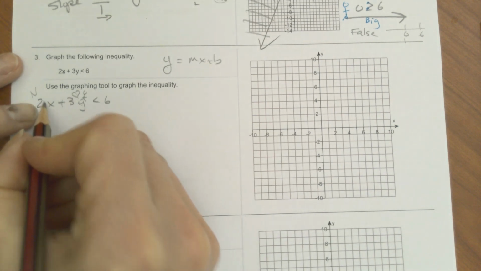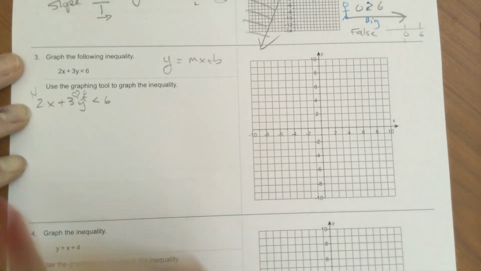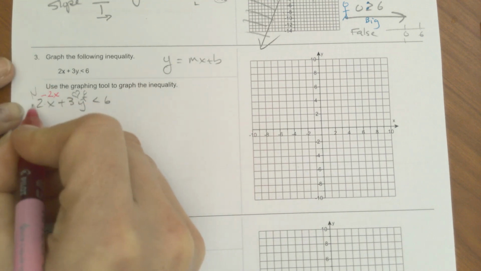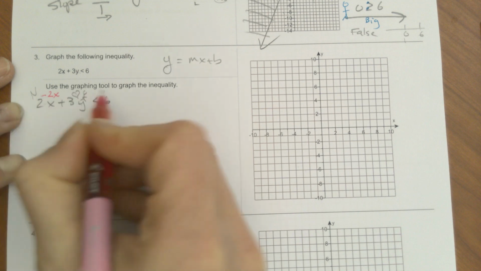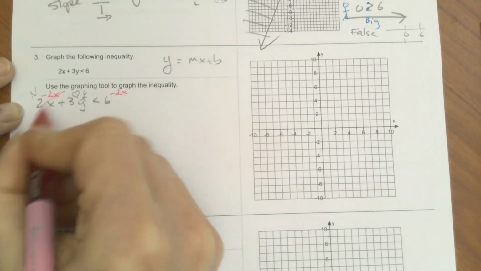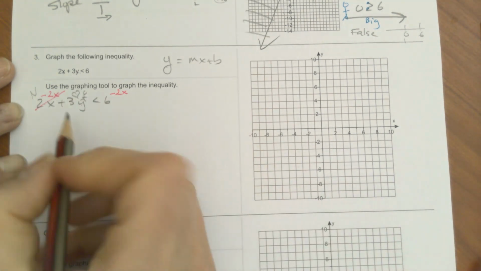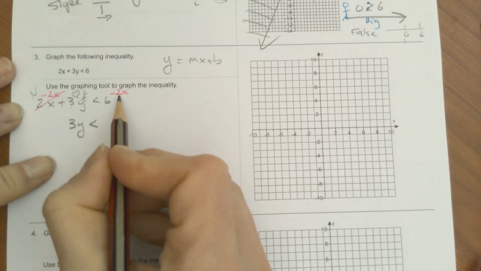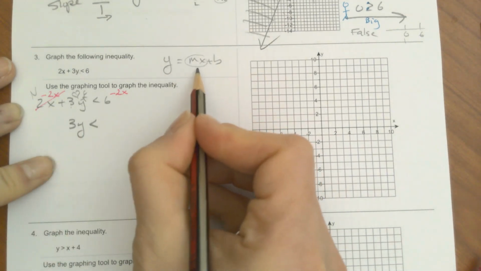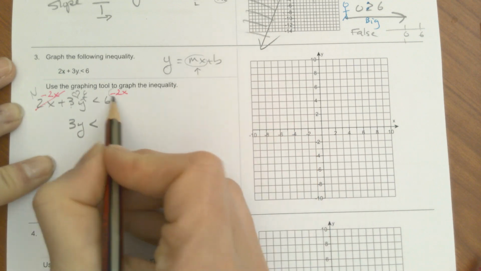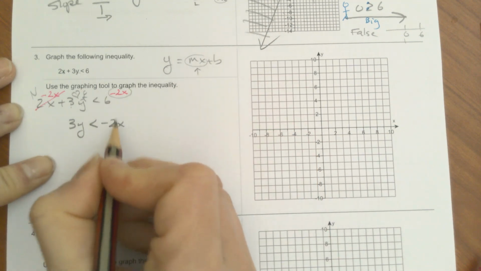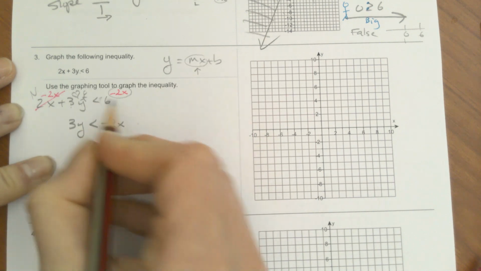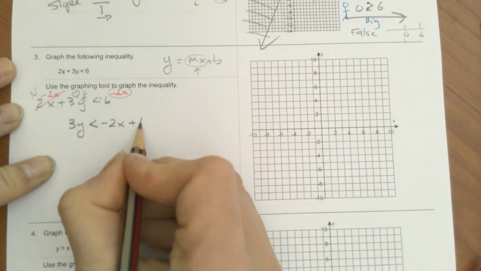So I have to get rid of the 2x. So to move the 2x to the other side, I'm going to go minus 2x because it's plus. I do the opposite, plus minus 2x. That's gone. So now I have 3y is less than, now, see how I have the x term first? I have to write this first. And this goes after, but because there's nothing in front, it means it's a positive, so I write plus 6.